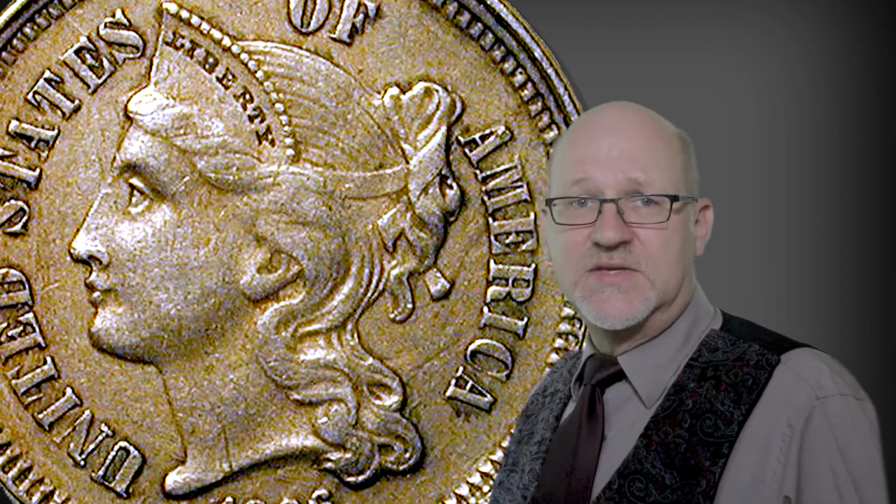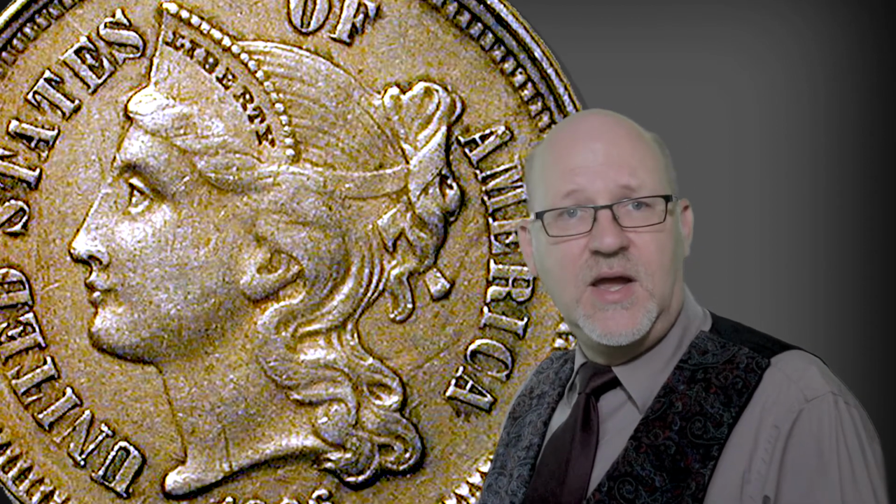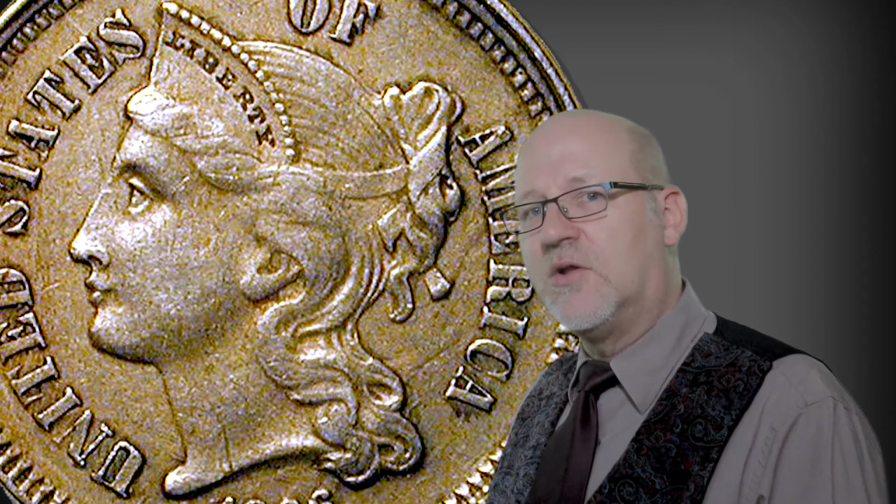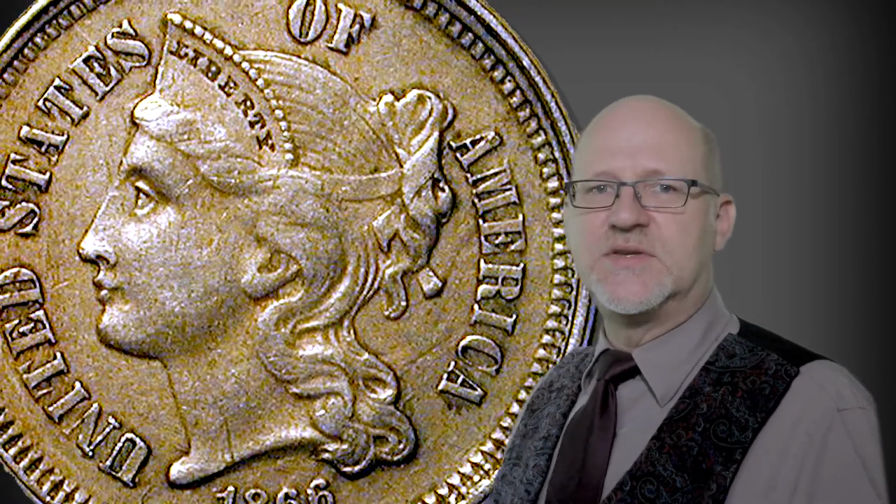In fact, the portrait here was based on a bust of Venus that the engraver J.B. Longacre had seen in a Philadelphia museum on loan from the Vatican. The figure of liberty, represented as a woman, was a very common image on coins of republics. It was in direct opposition to the depiction of a king or queen typically used on coins of monarchies.